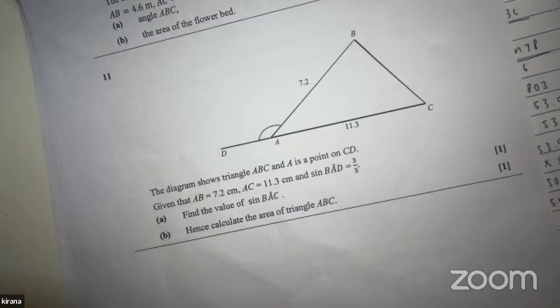So again, according to the rule of 3, currently the triangle only has 2. Am I correct? Whose responsibility is it to give you 3 pieces of information? The question maker, and he will try to hide it if you want to make it harder. So he hides it in the form of giving you sine BAD. A bit confusing, correct? It's a bit confusing, I must admit.